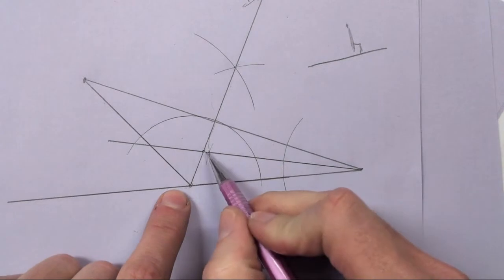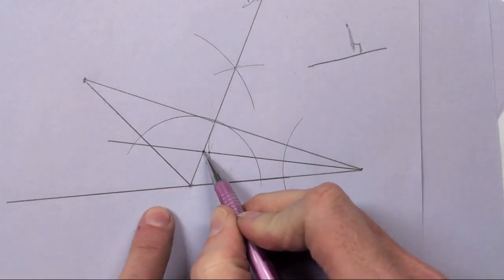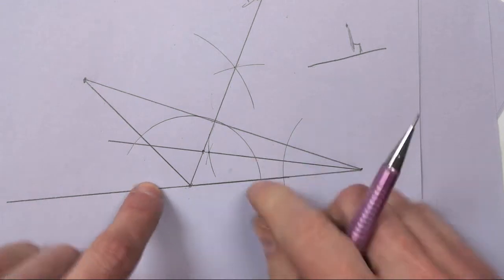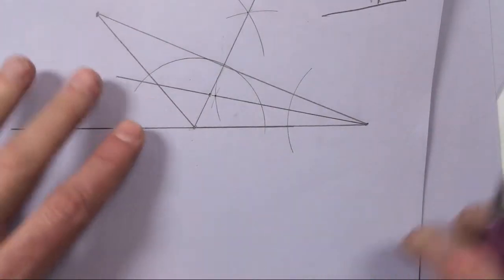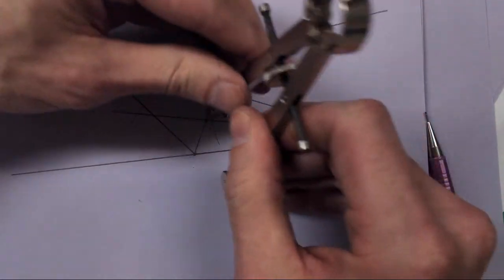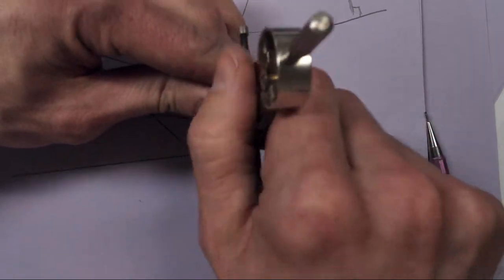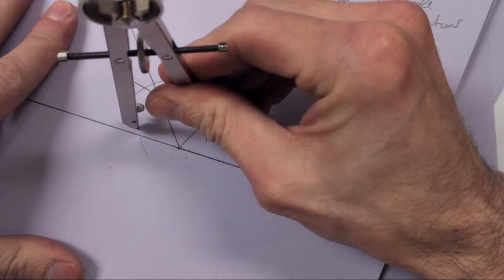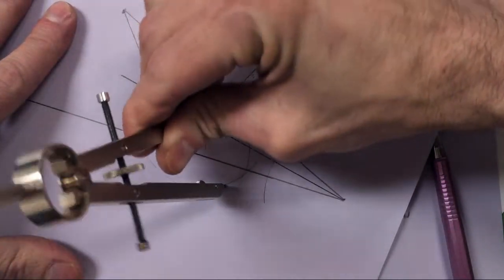Okay. And now from this point, I'm going to put the point of my compass here, make an arc that's going to intersect both sides of this line here, and then make my dead guy's eye down below. So it doesn't matter what compass setting I choose, as long as it's bigger than the distance from that point to the line. Just make yourself a big enough arc that's going to intersect this line twice.